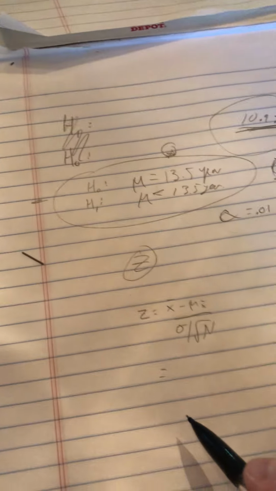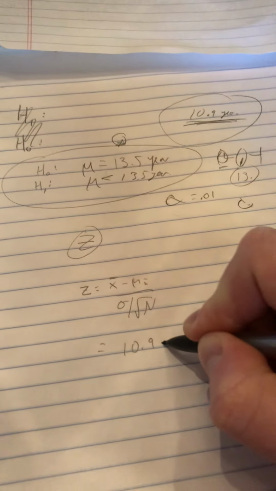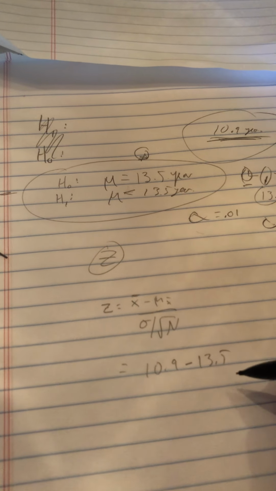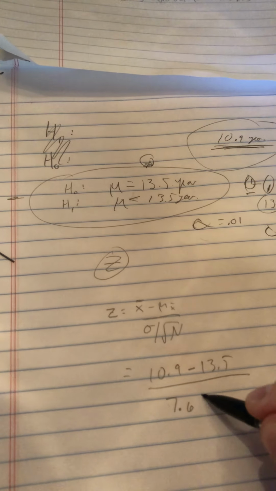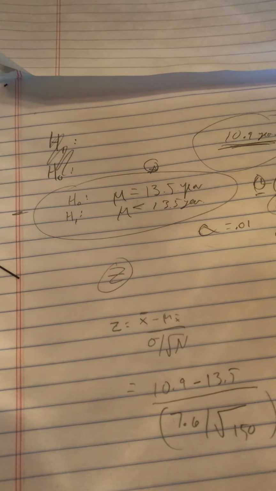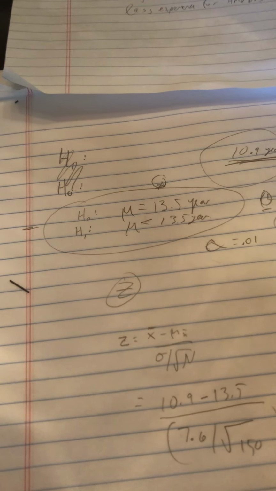So we already have these numbers, so this is really just plug and go from now. What's our sample mean? Well, that's the 10.9 years. What's the population mean? 13.5. What's the population standard deviation? 7.6 divided by the square root of 150. I've already worked out the math on this. Negative 2.6 would be your numerator. Your denominator is going to be 0.62.